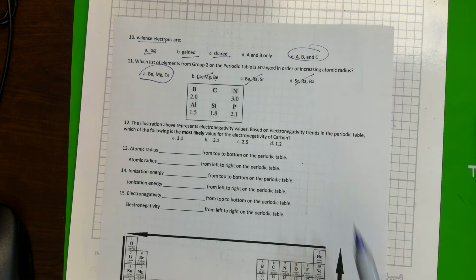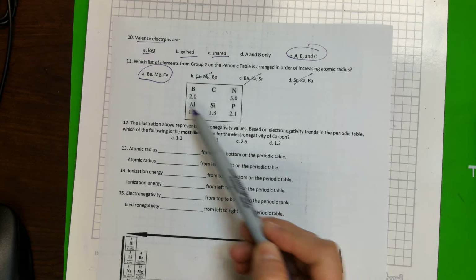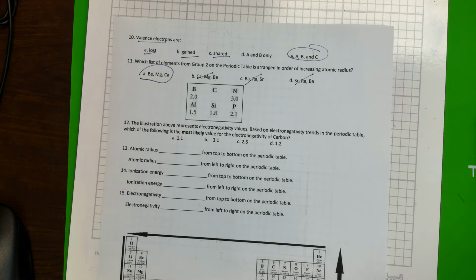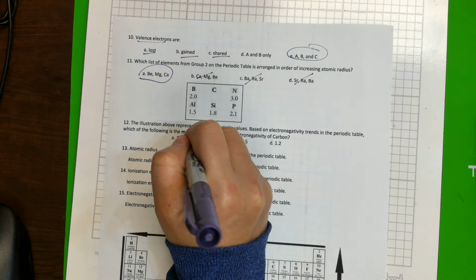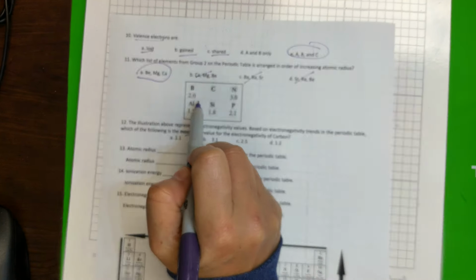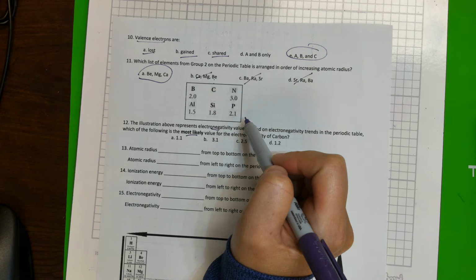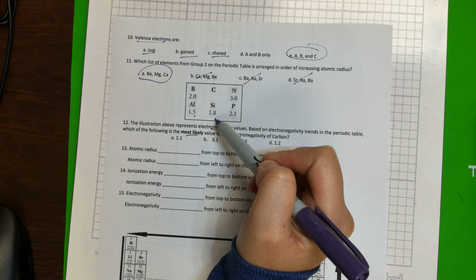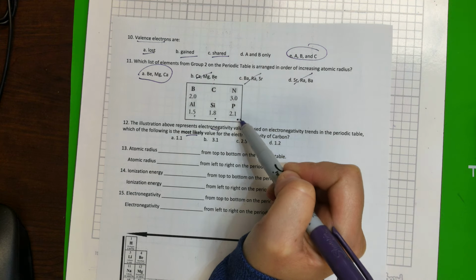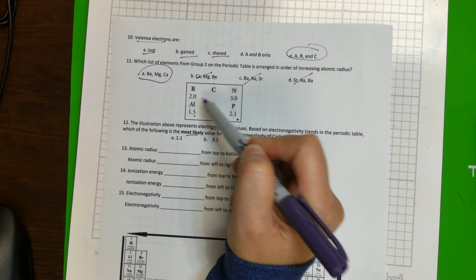So this one, a lot of students get confused, like, what is it talking about? It's actually not that hard. Which is the most likely value? If you look at this, 2.0, you know that they're in order. Like 1.5, 1.8, 2.1. That's in order, right? So it should be the same in here.